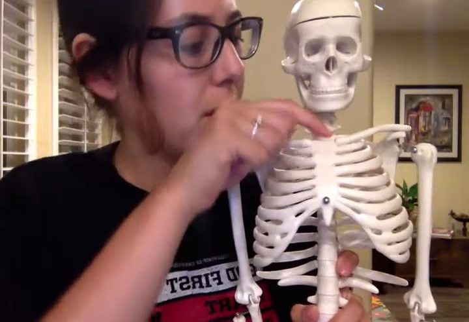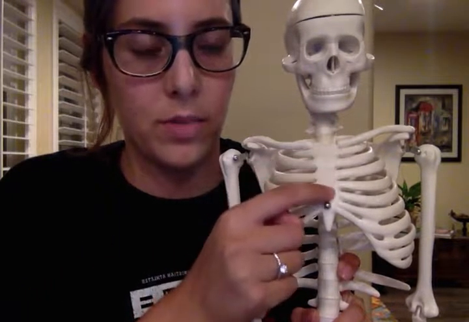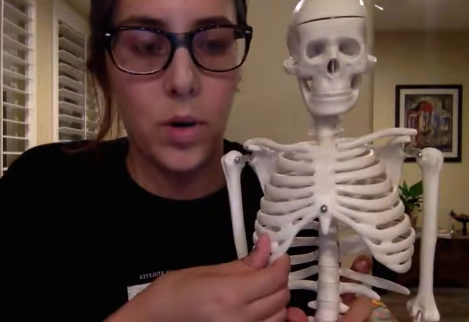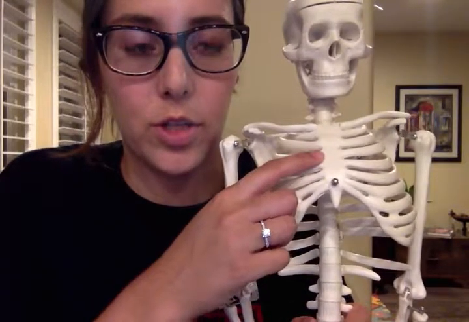The manubrium is located here with the jugular notch. The body of the sternum is here, and the xiphoid process is here. Looking more at the ribs, we have our true ribs that attach on their own to the sternum. Then we have our false ribs that don't fully attach on their own to the sternum. And then we have our floating ribs, which do not attach at all.